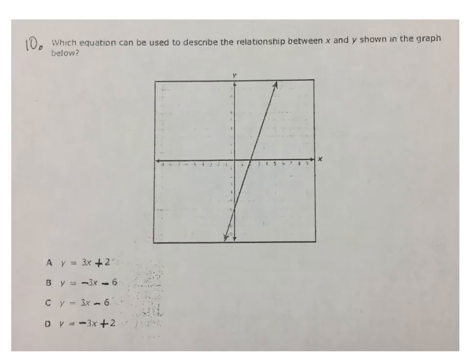And last, number 10, which equation can be used to describe the relationship between x and y shown in the graph below?